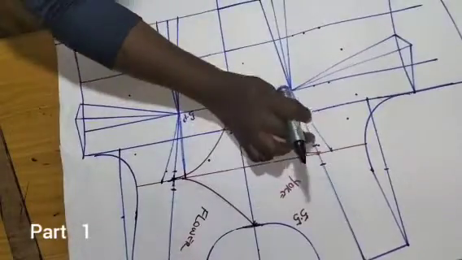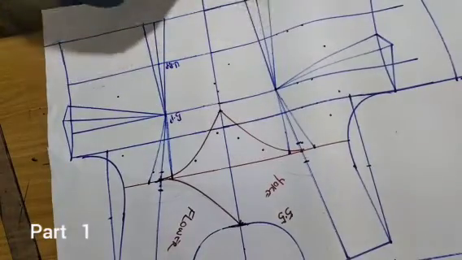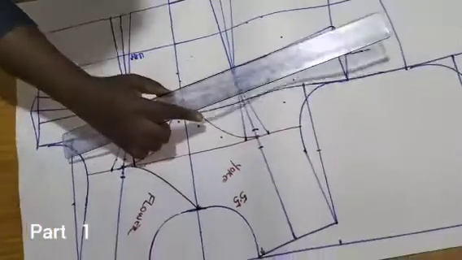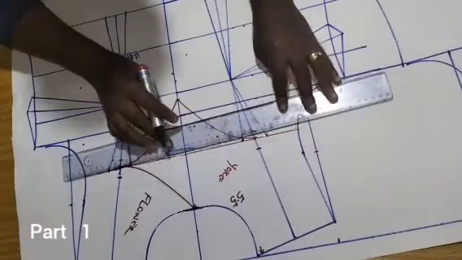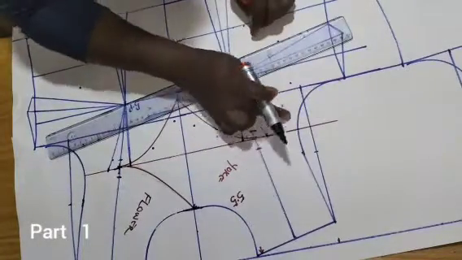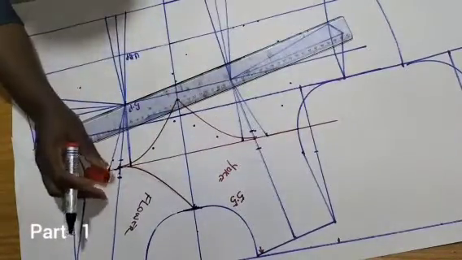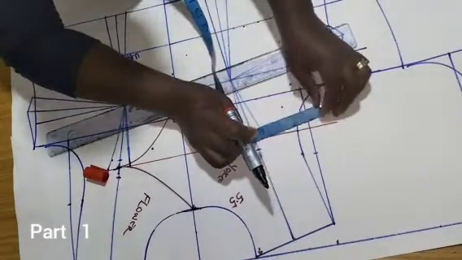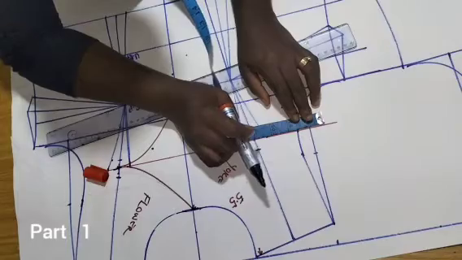So we are going to replace this 1.5 inch, that is exactly what I'm trying to let you know, because the neckline runs out. If it's going this way, there won't be any need. So from the armhole here, I'm going to replace my dart by 1.5.